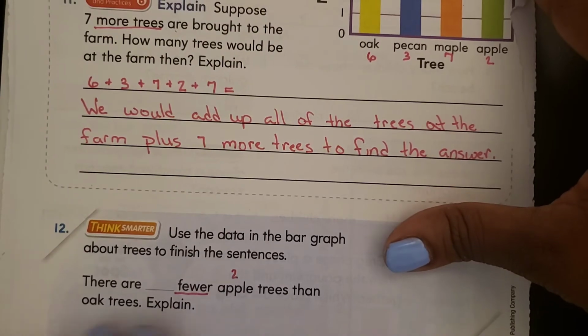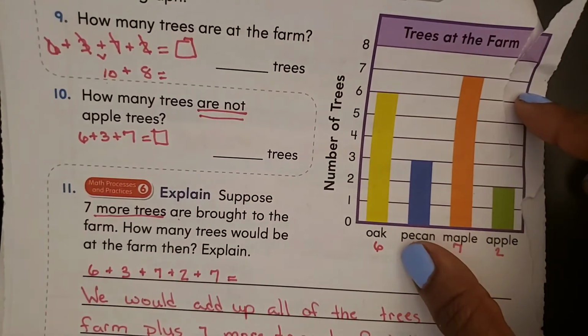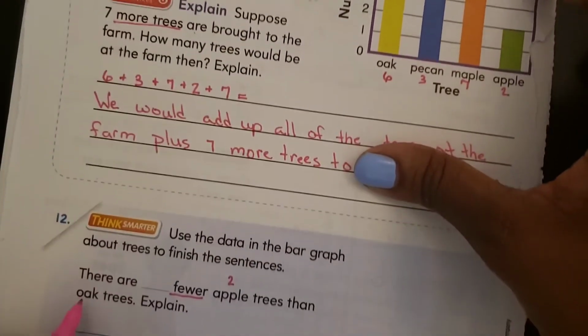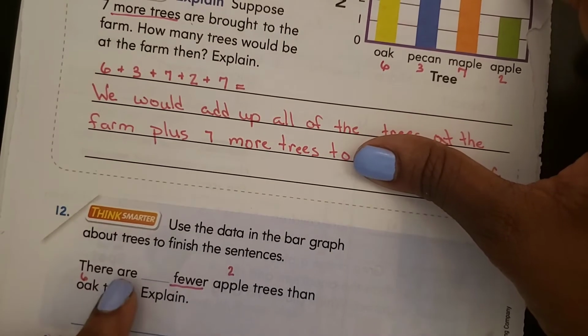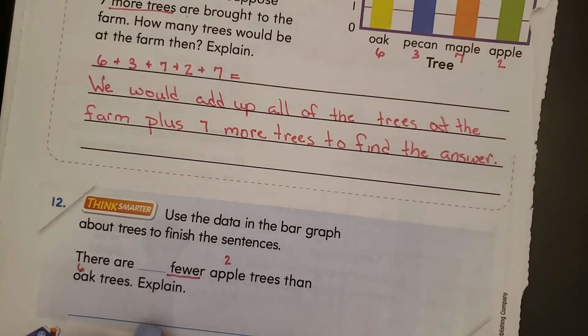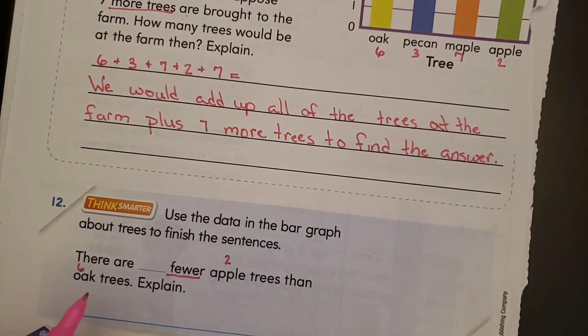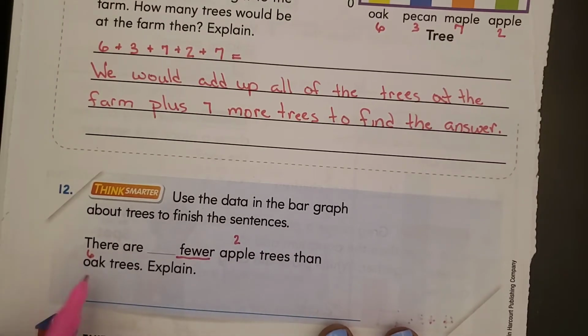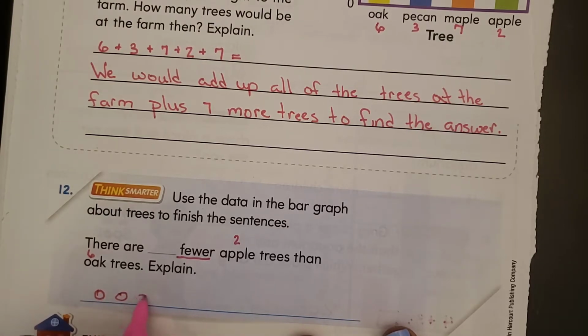How many oak trees are there? 6. So I'm going to put 6 here. There are blank fewer apple trees than oak trees. And I told you, you could draw it or you could write a number sentence. So for oak trees, I can put 6 O's to represent the oak trees. 1, 2, 3, 4, 5, 6.